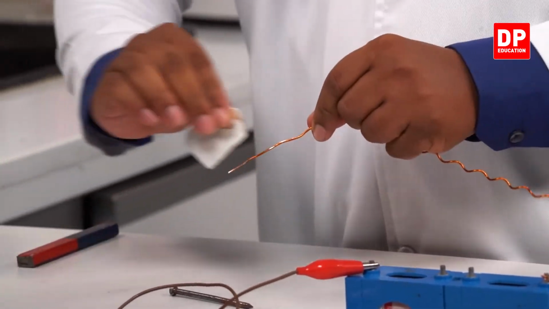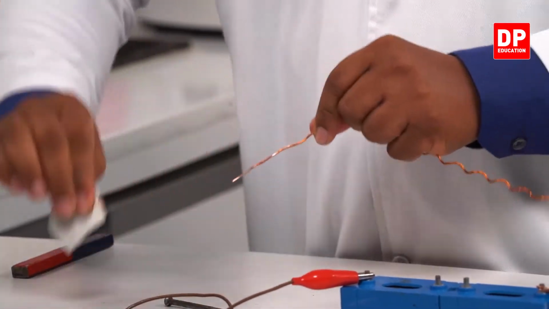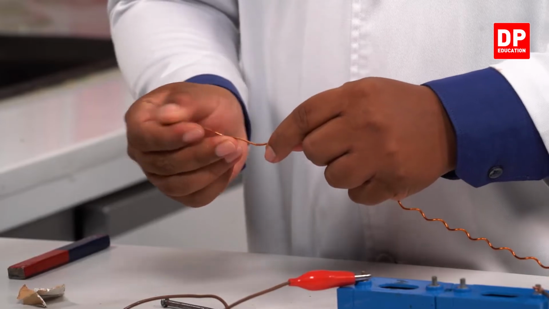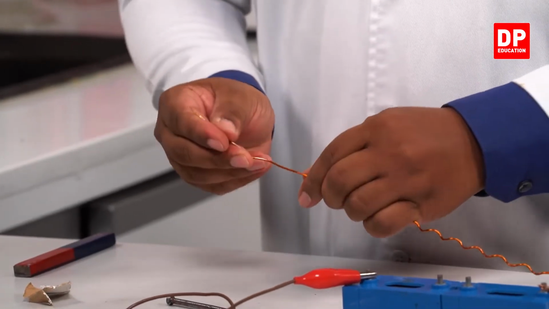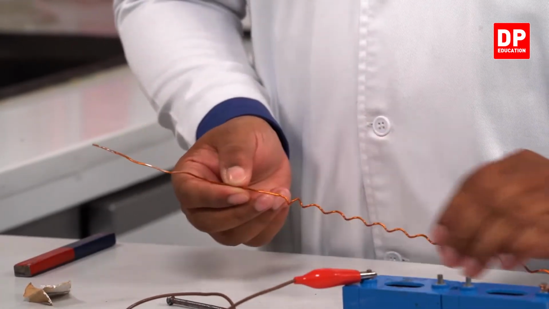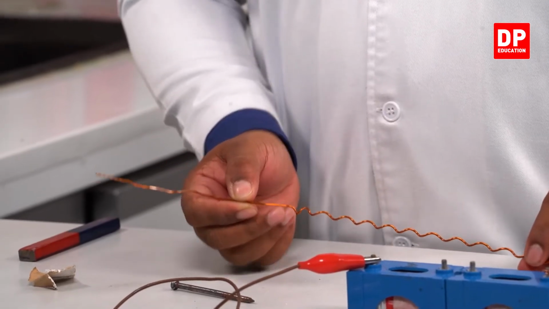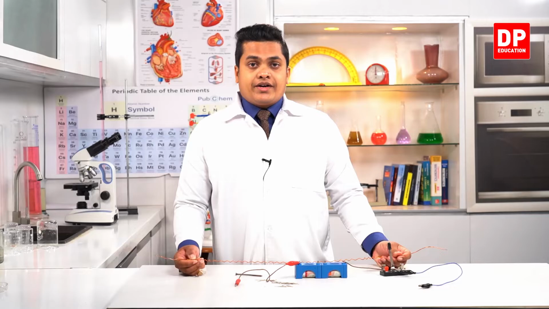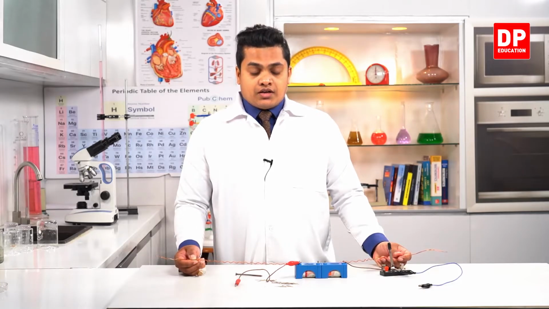We have to scrape it like this. Only after that do we connect it to an electric source. In that way we can allow electricity to flow through the copper wire. This is what is referred to as the insulated copper wire or the copper string, right?